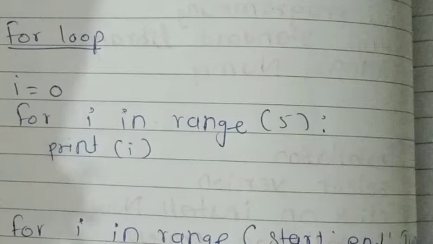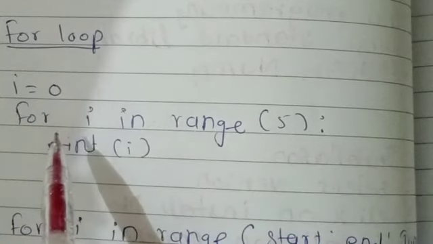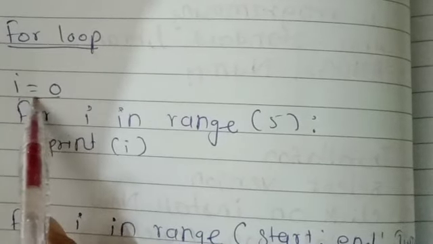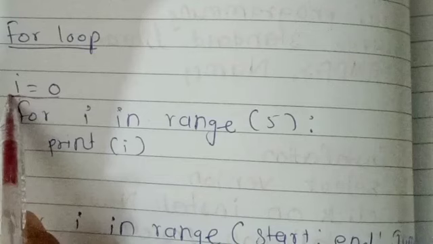In the last video we saw the while loop. This video we will be seeing the for loop. So let us see how the for loop is written. First you have to initialize the iterative variable.